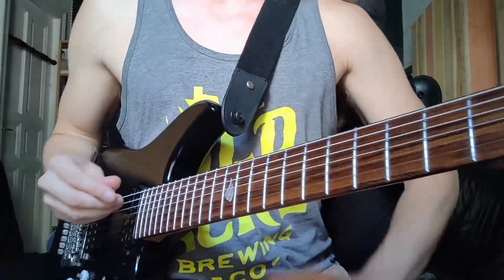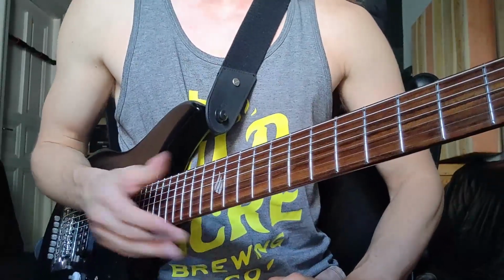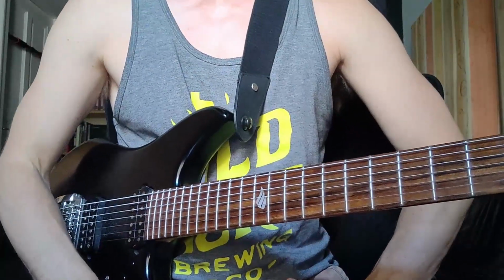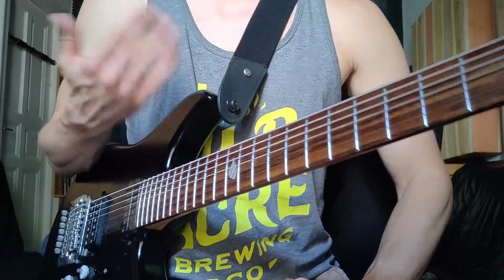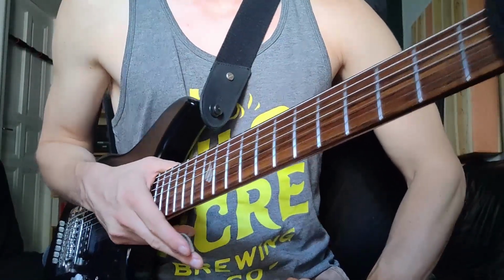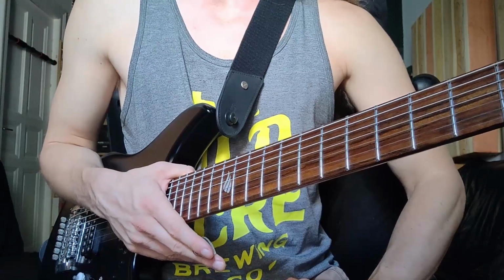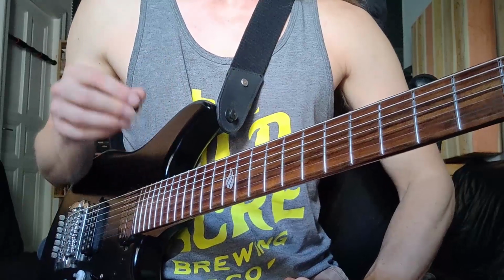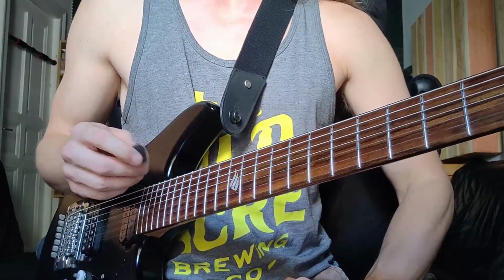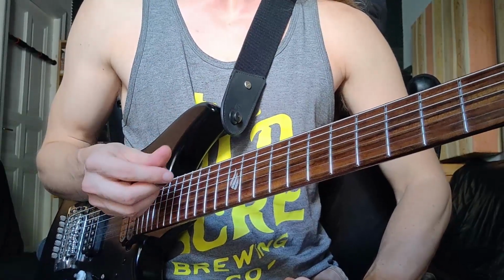I hope that came across logical and solid. So this is pretty much what I do for, I don't know, like 80% of my scale runs using economy picking like that. And you have to always be mindful of which direction that first pick stroke is. That makes it so much easier.